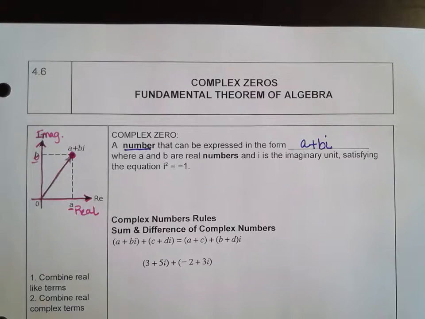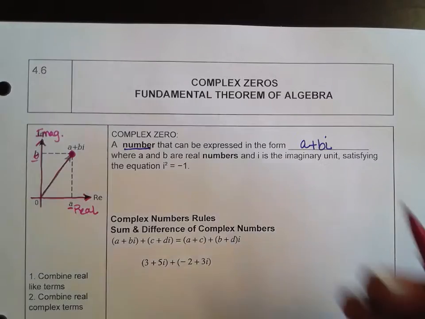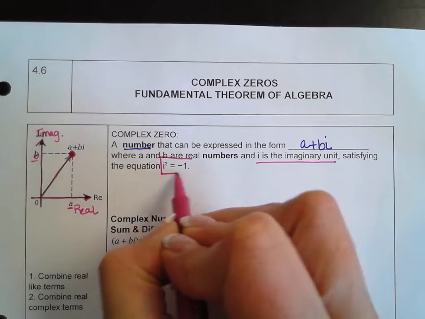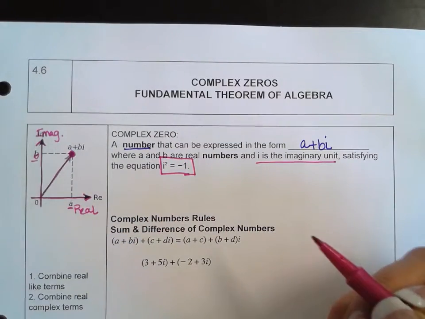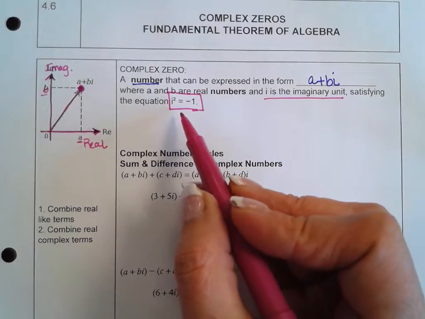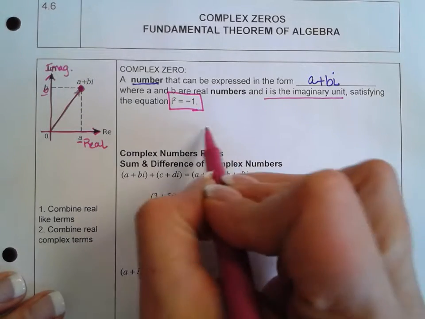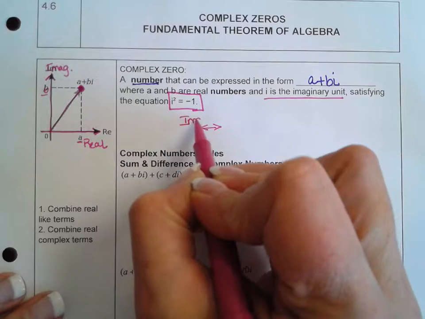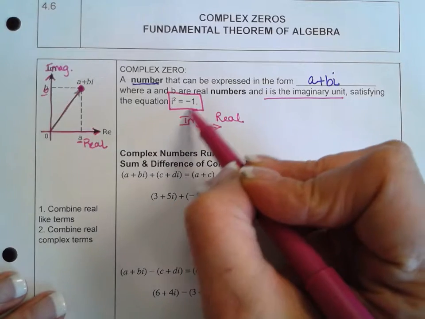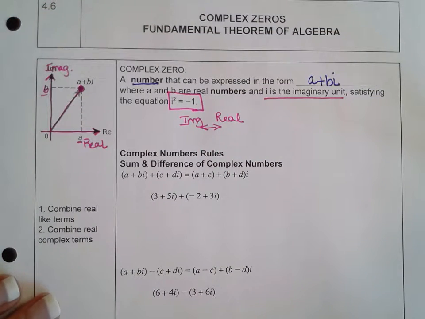All right, so your a and b are real numbers. i is the imaginary unit, and it satisfies this equation of i squared equals -1. Because basically, that equation right there is what lets us move back and forth between our imaginary and real number systems. It's like we can translate back and forth between the two. Alrighty?